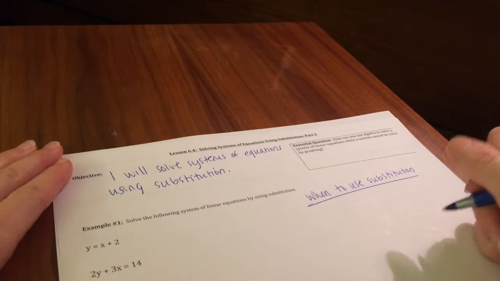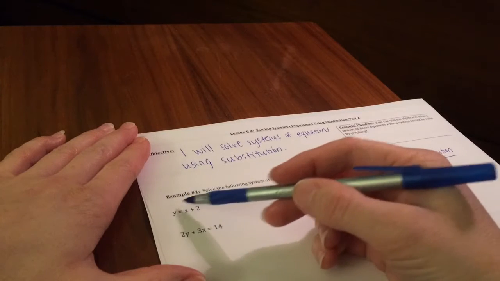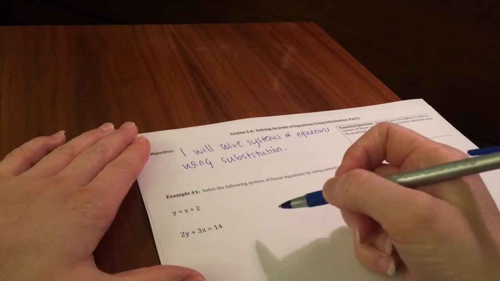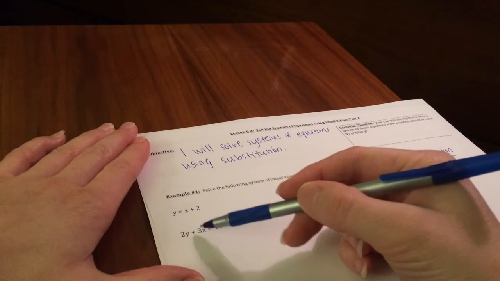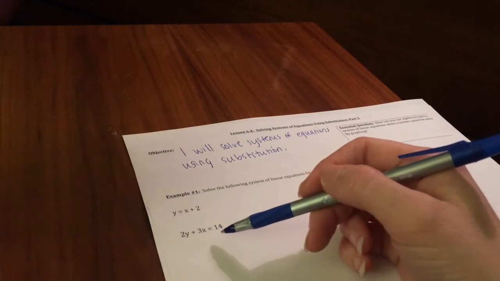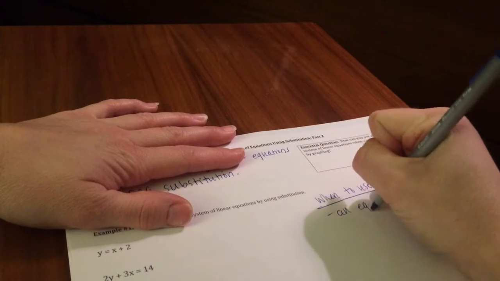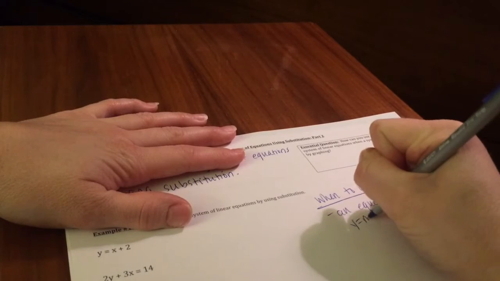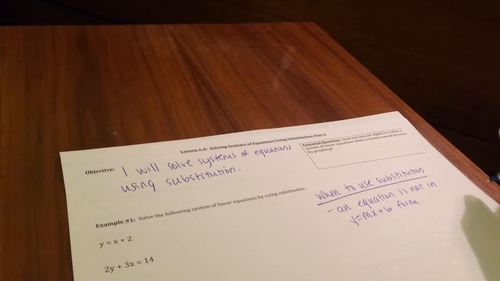That is when you have your two equations in your system, y equals x plus 2, and then 2y plus 3x equals 14. You would use substitution when, first of all, you see we have an equation that's not in y equals mx plus b form, so it would be hard to graph unless we put it in y equals mx plus b form. If you have an equation that is not in y equals mx plus b form, that's when you would use substitution.